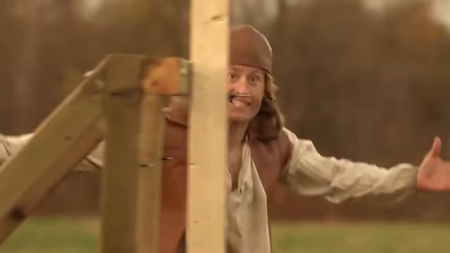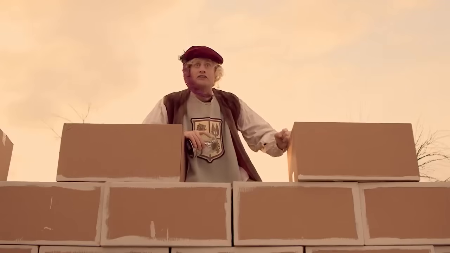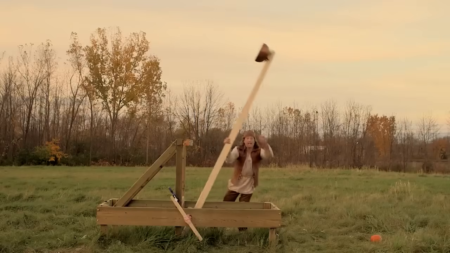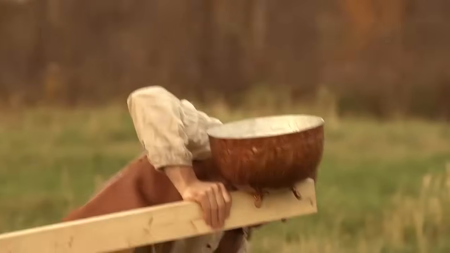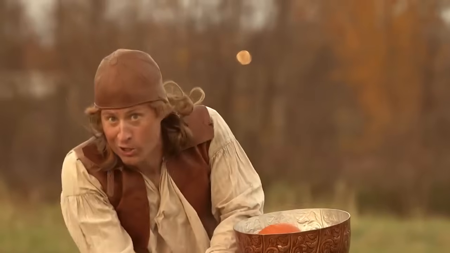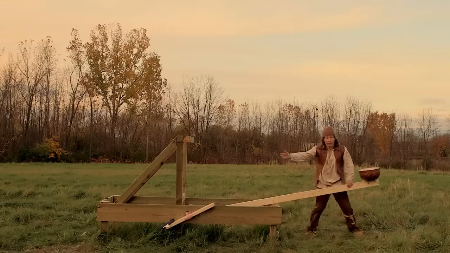Fortunately, there's this thing called a catapult. Oh, fiddlesticks. They have a catapult. What you do is you put something heavy in the end here, and the catapult fires it at the walls of the castle, knocks them down, all from far enough away that the people in the castle can't get to you.